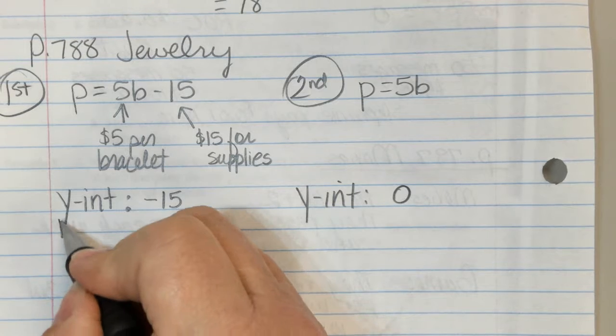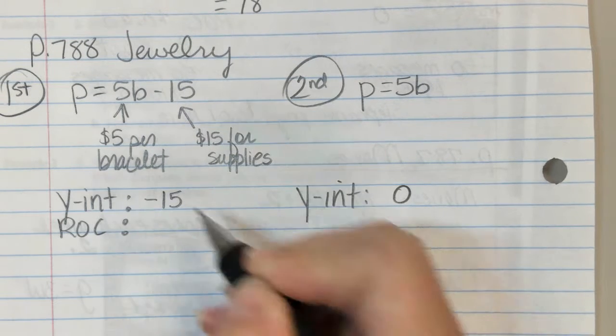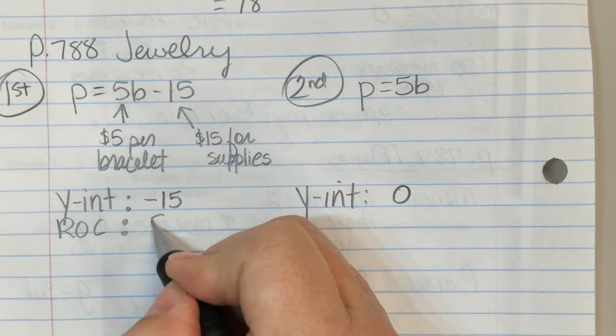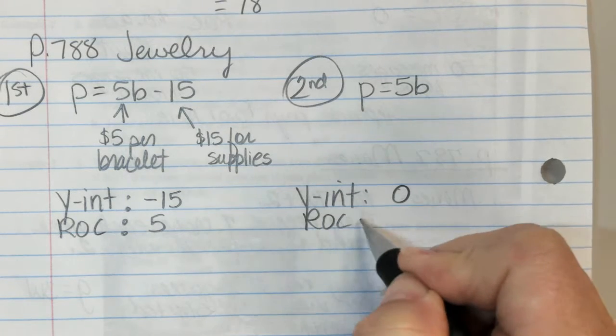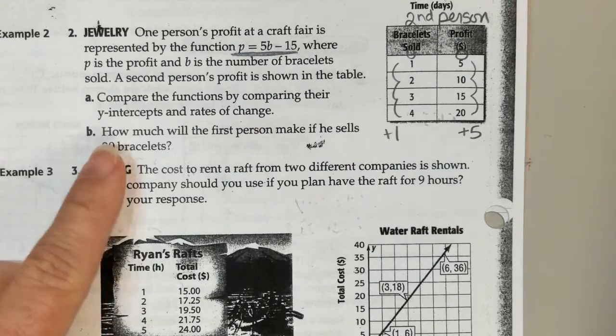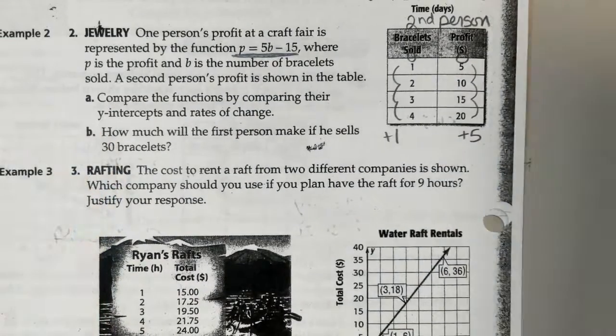And then the rate of change for the first person is what? 5. And the rate of change for the second person? 5, yeah. So what does it say? It tells us to compare their y-intercepts and rate of change.